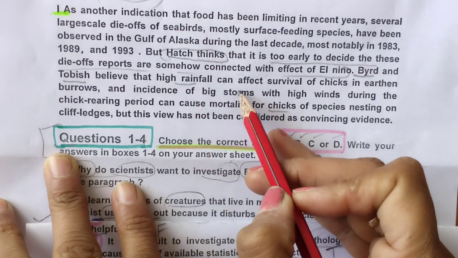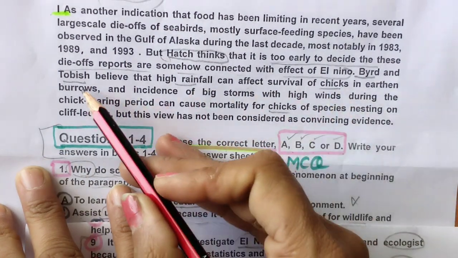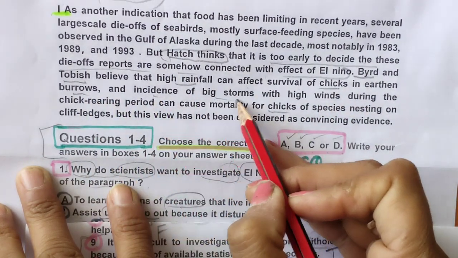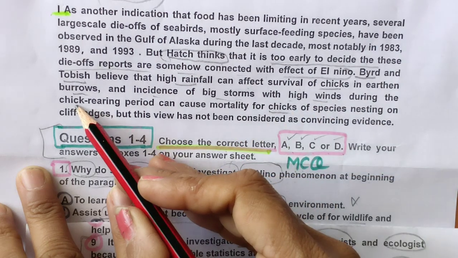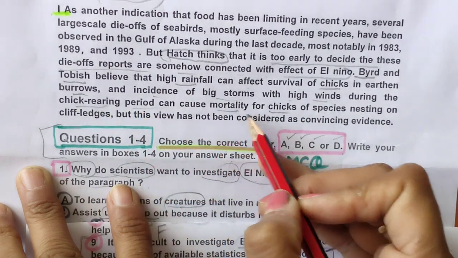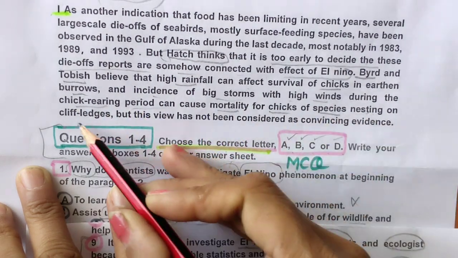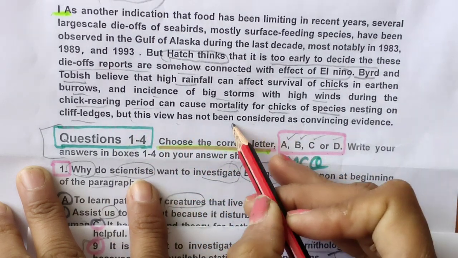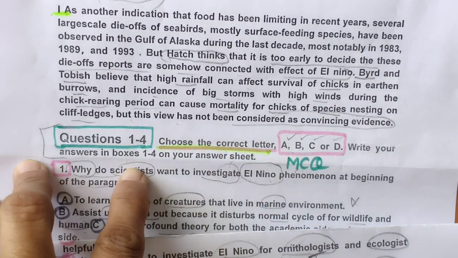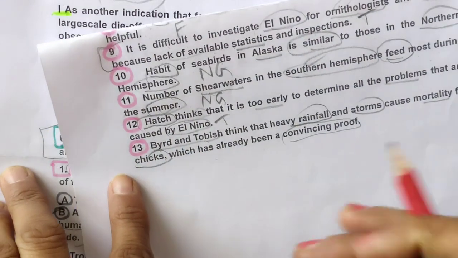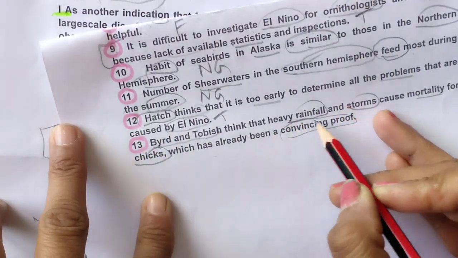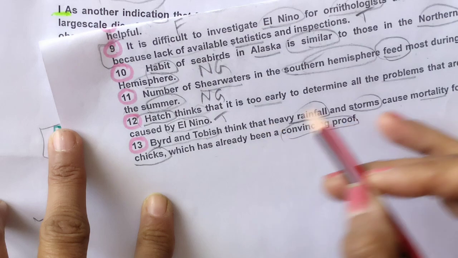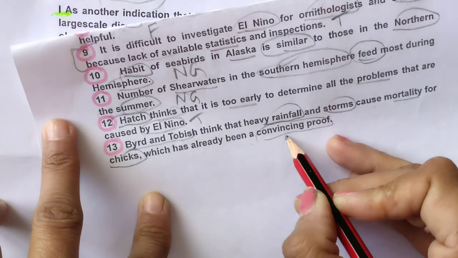Believe that high rainfall can affect survival of chicks in earthen burrows, and incidents of big storms with high winds during the chick rearing period can cause mortality for chicks of species nesting on cliff edges. But this view has not been considered as convincing evidence. Okay, the statement is saying something different. Think that heavy rainfall and storm cause mortality for chicks, which has already been convincing proof.